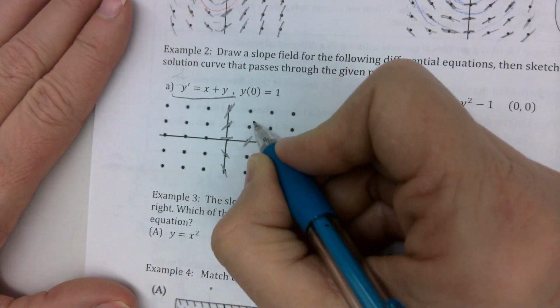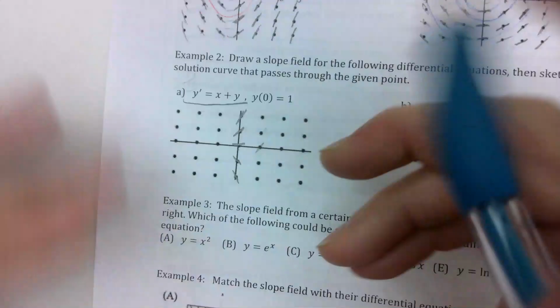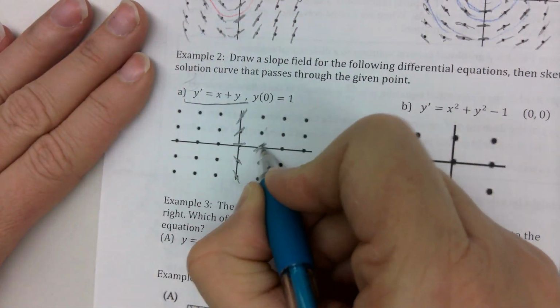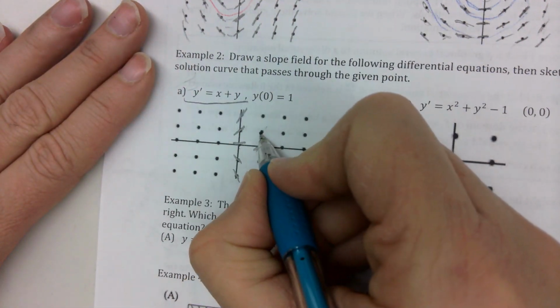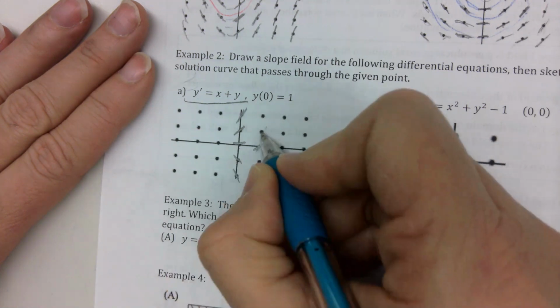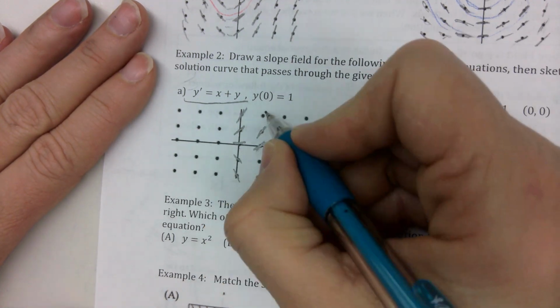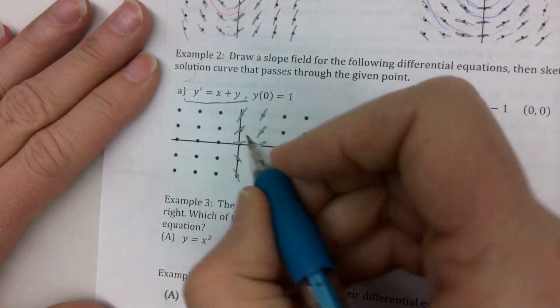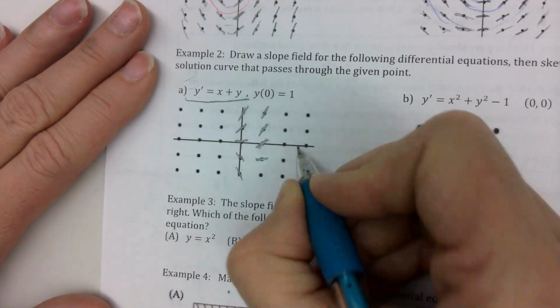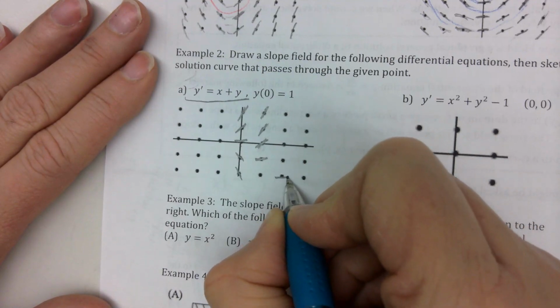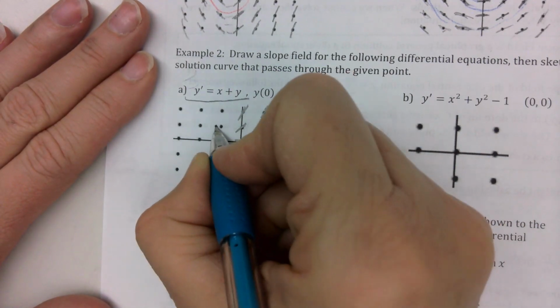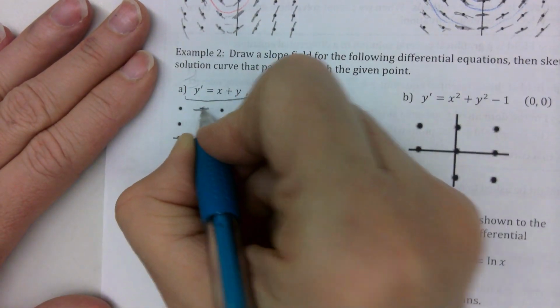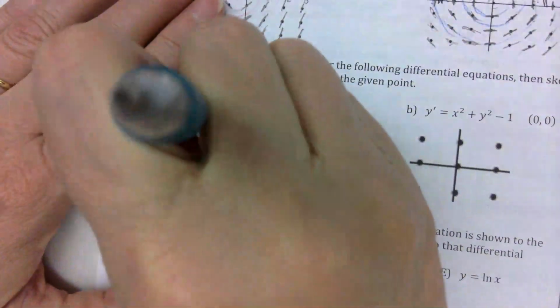Oh, I'm sorry. 1 plus 0 was 1, people. I was pointing at the 0 point, so 1 plus 1 is 2. 1 plus 2, 3. What about 1 minus 1? What about 2 minus 2? What about negative 1 plus 1? So I try to find those easy points.